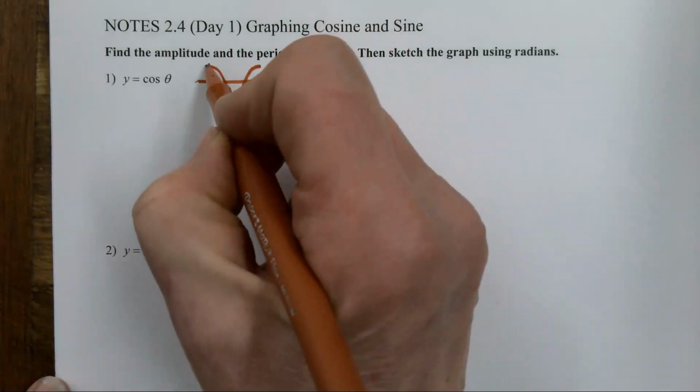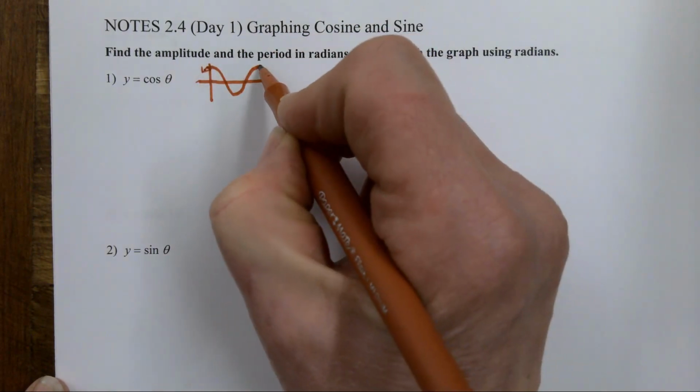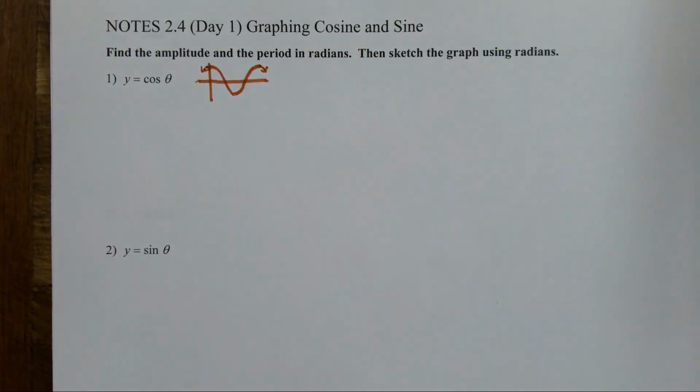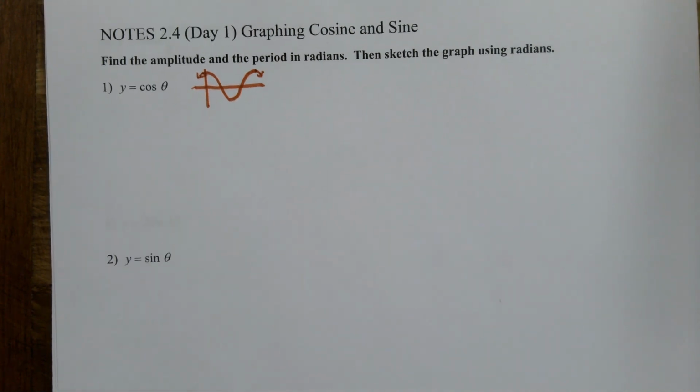Now, we'll put little arrows on the end because this does go on forever and ever in both directions. It just repeats itself. It's known as a circular function. It just keeps going and keeps going. But when we graph it, we graph only one period.